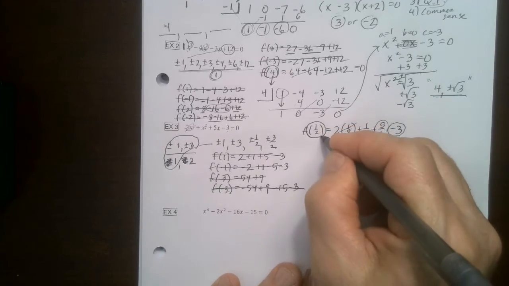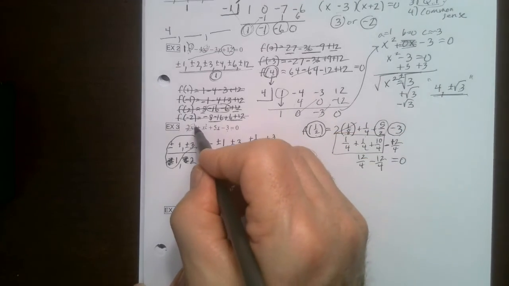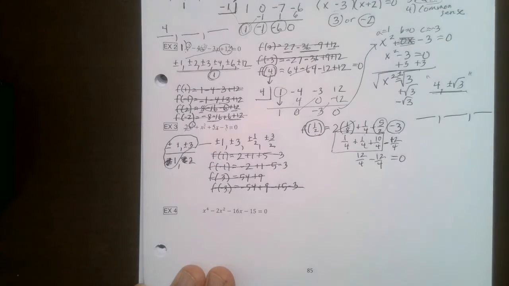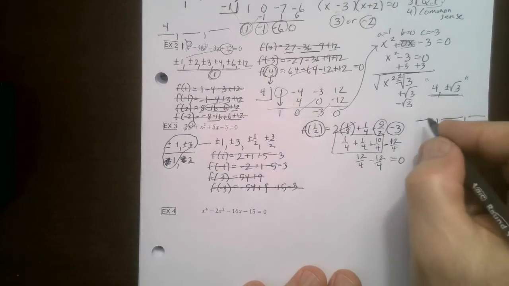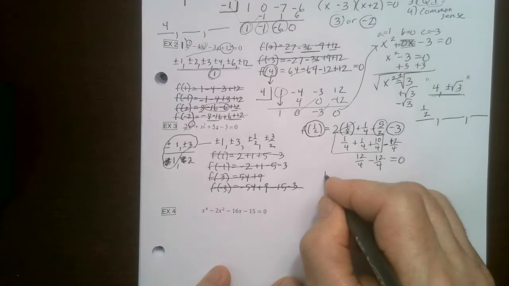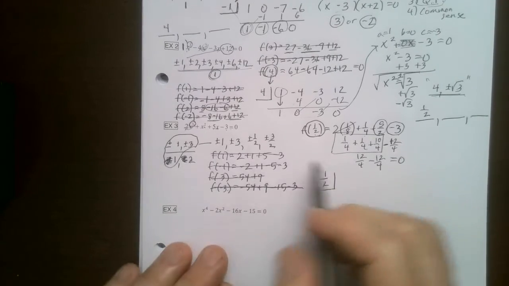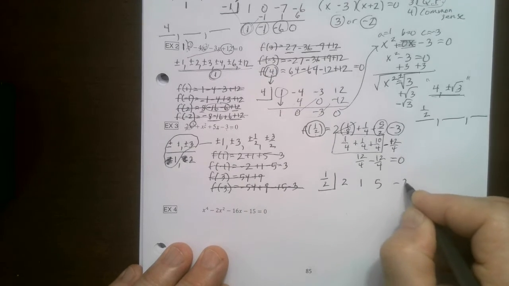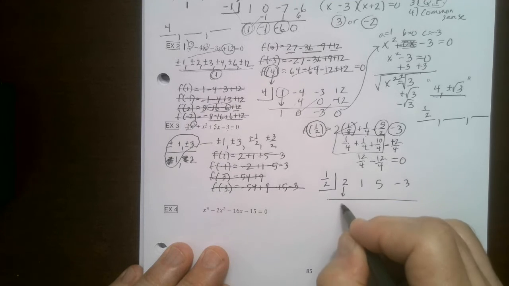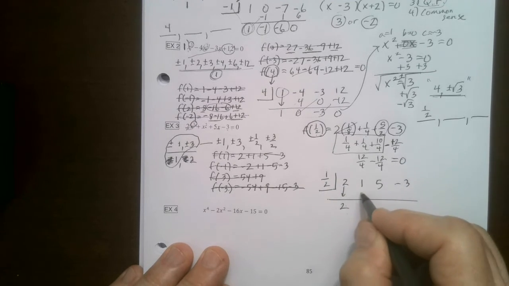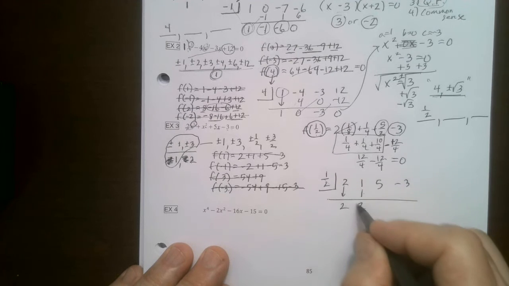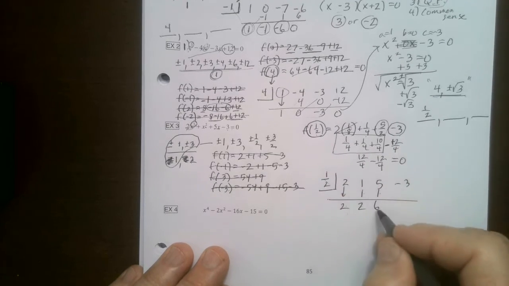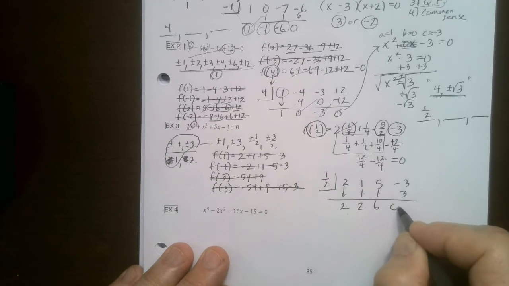So here's one of my answers. How many answers do I need for this problem? 3. So I like to go like this, just to remind myself I'm not done until I found all 3. Here's one of them, but I've got to put that in the synthetic division nest. Take the coefficients, 2, 1, 5, negative 3. Go like this, drop the 2, multiply, 1/2 times 2 is 1, 1 and 1 is 2. 1/2 times 2 is 1, 5 plus 1 is 6. 1/2 times 6 is 3. Add it and I get 0.